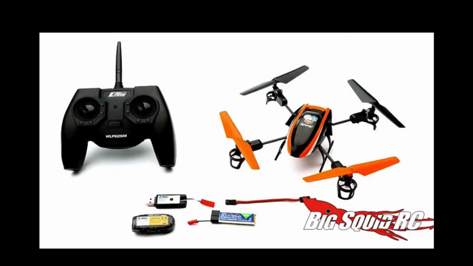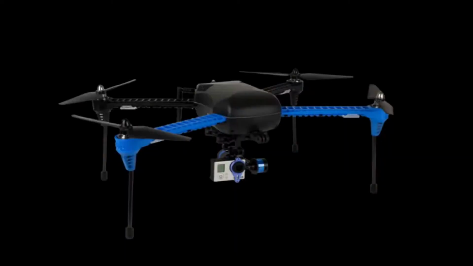Keep going. Go to this one. We can fly those inside. Yeah, you can fly those inside. They don't look very big. No, they're about this big. And the Hubsan he's talking about is palm size. So they're really small.